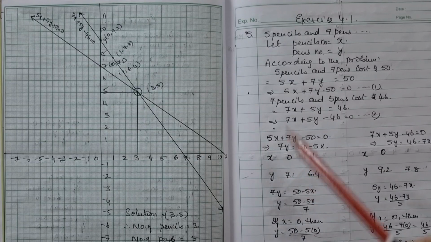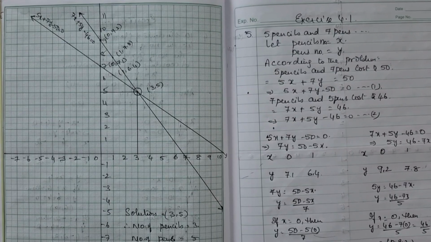So 0 and 7.1. Next, if x is equal to 1, 50 minus 5 into 1 by 7, that is 50 minus 5, that is 45 by 7, that is 6.4. So this is 6.4.